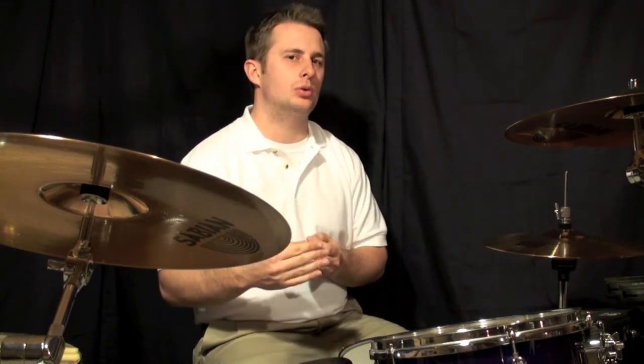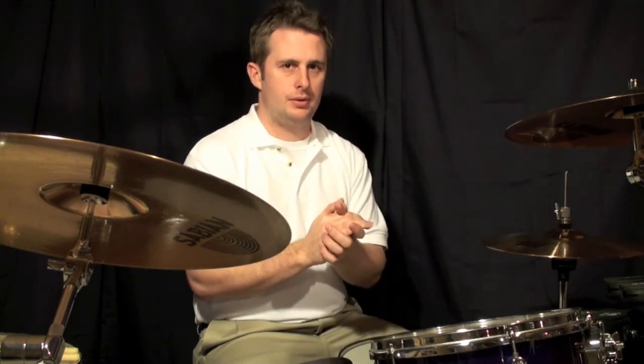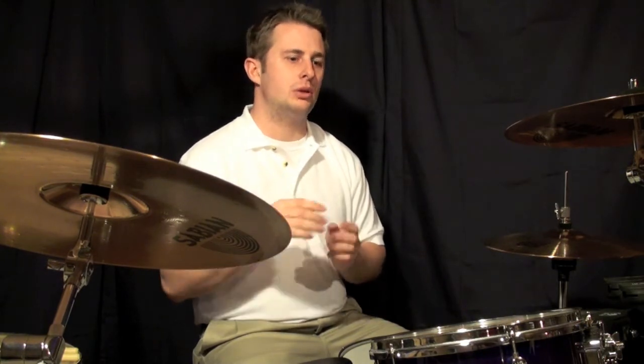So an exercise to help you count these, I'm going to count 1 and 2 and 3 and 4 and. I'm only going to clap on the quarter notes, so I'm only going to clap 4 times to the eighth notes that I'm going to be naming. So it's going to go like this. 1 and 2 and 3 and 4 and. So that was 4 quarter notes with an eighth note in between, which equals out to be 8 altogether.